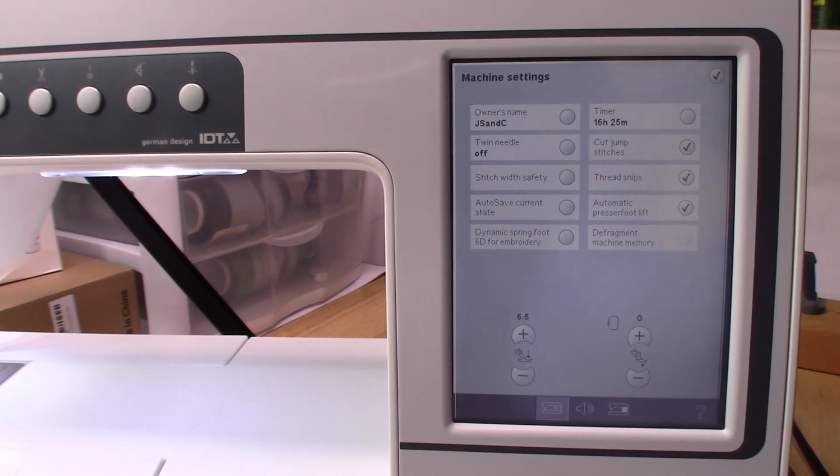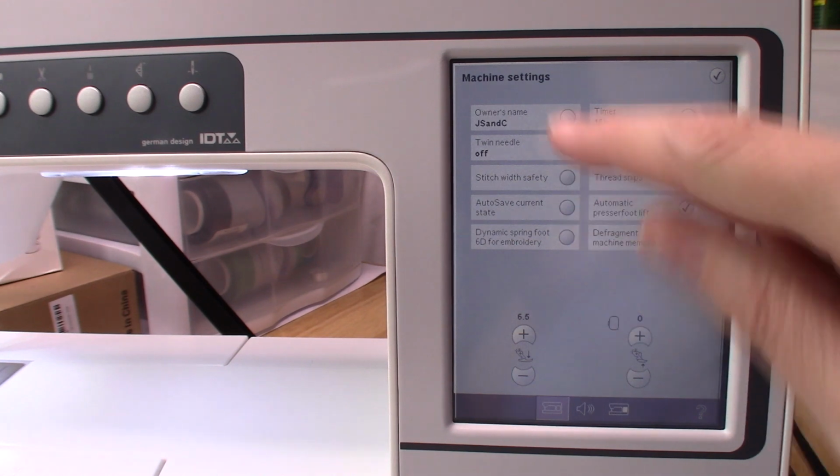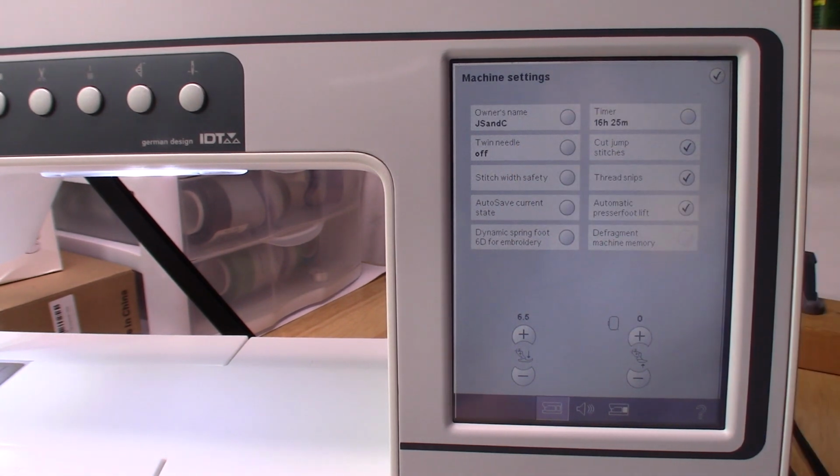So definitely, if you are going to be sewing with twin needles, remember to come into your settings menu and turn on the twin needle option. I don't believe the machine will sew unless that is turned on. And I believe it's not going to give you the options to do the double threading for the twin needle also. So there's that. I'll put that back over here.